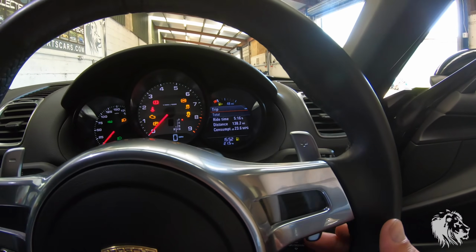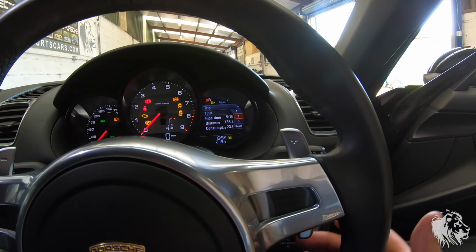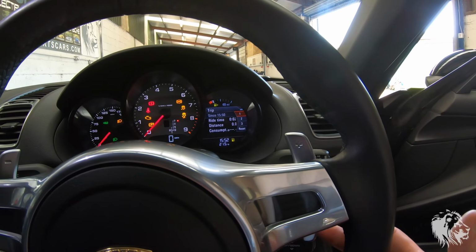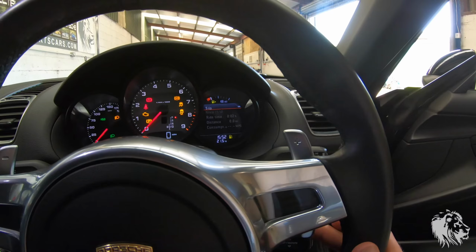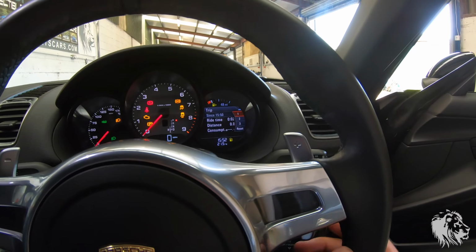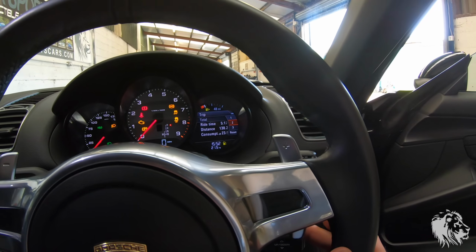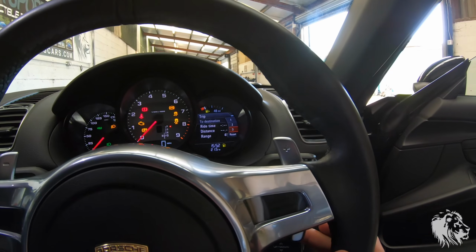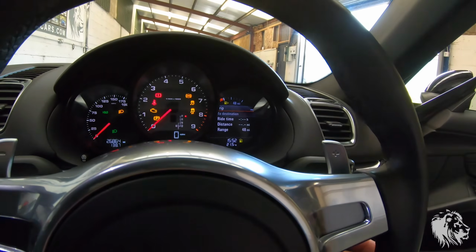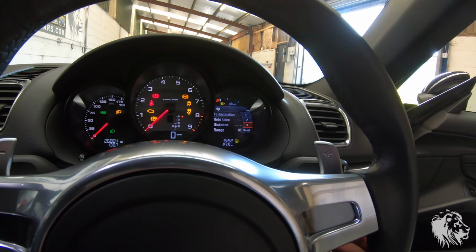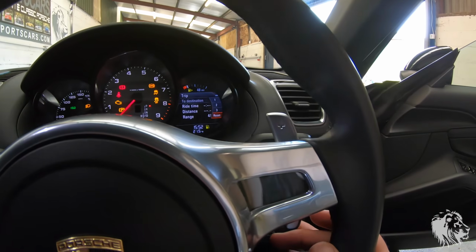Next menu is your trip, and you can have 1, 2, and 3. So since you've just got in, since you got in, total since it was last reset, and to the destination if you had a sat nav location put in, and you can reset all of those as well.